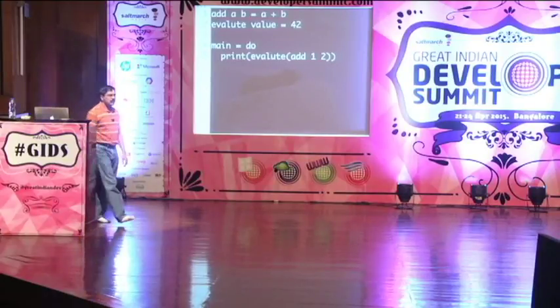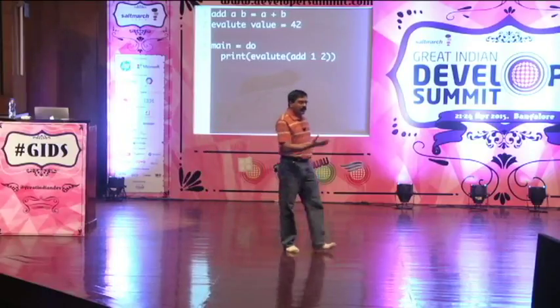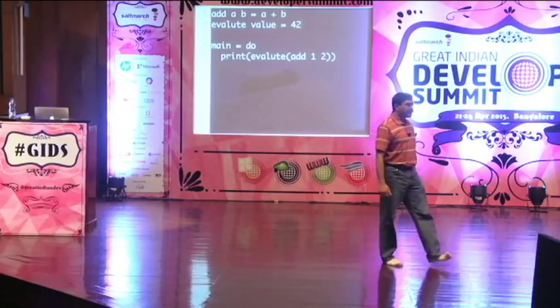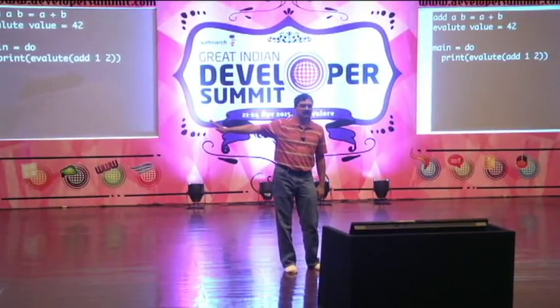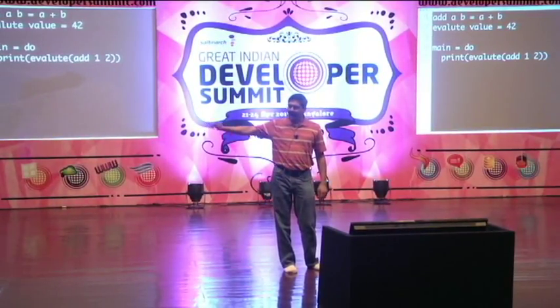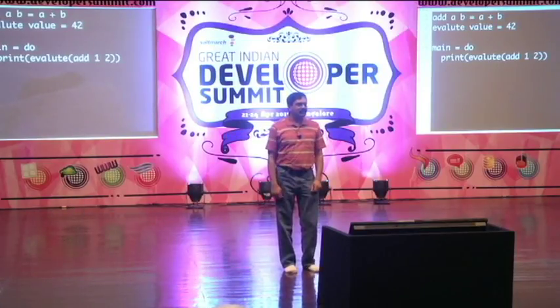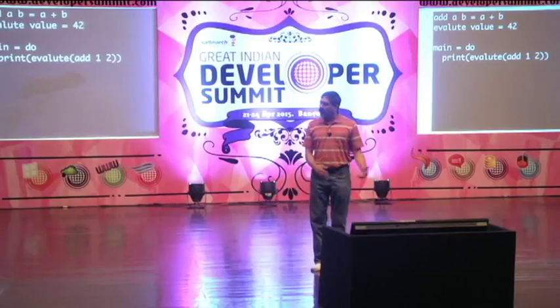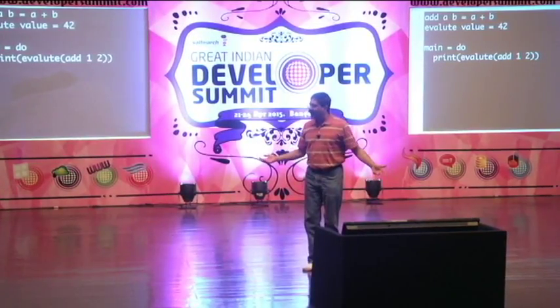Haskell says, wait a second, you are calling all this function. It looks at add 1, 2. It says, oh, you want me to call add 1, 2? I'll get back to it. It's very lazy. It then says, oh, you want to run evaluate? I'll get back to it. Then it goes to print. Oh, you want me to print something? Oh, that I cannot avoid because you want to see the result now.